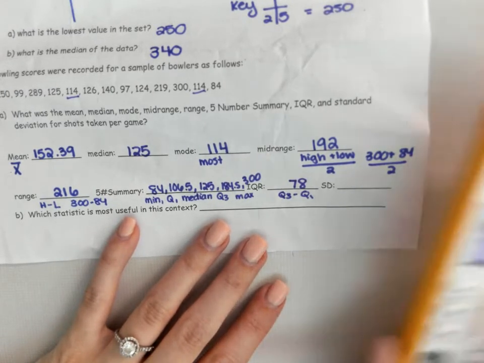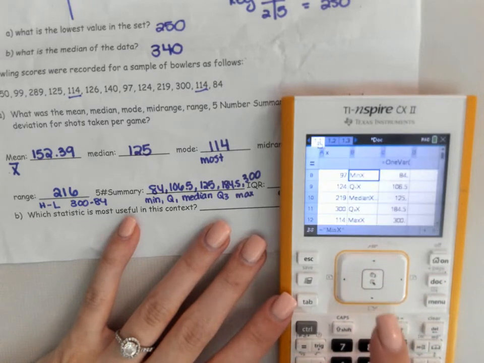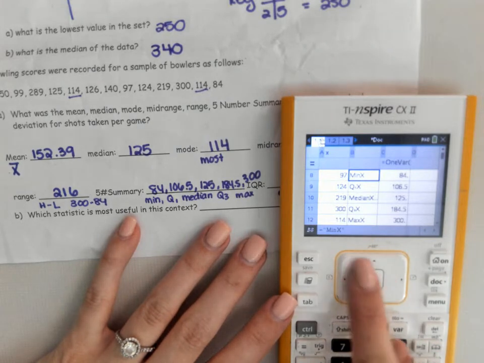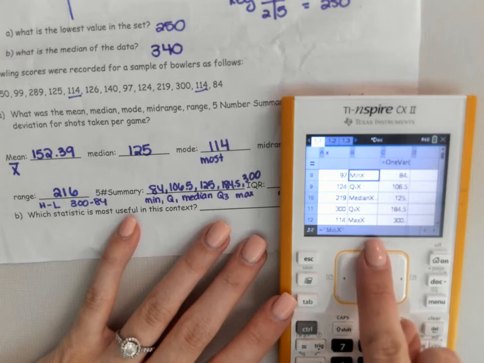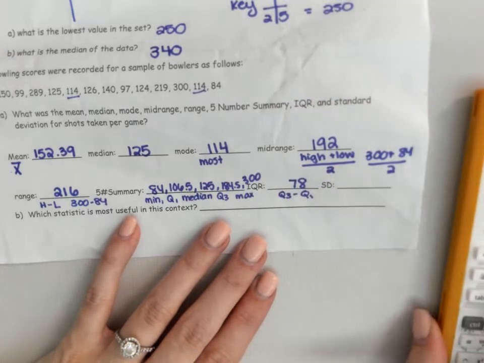Okay, then it wants the standard deviation. It's not telling us whether it's a population or a sample. So we're just going to do the Sx like normal, so 71.21.